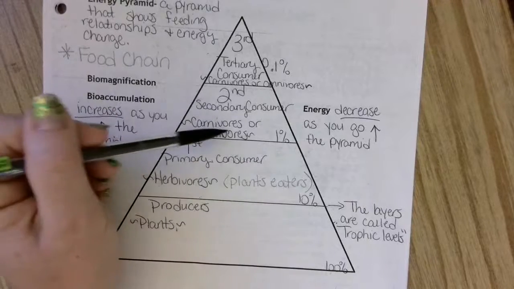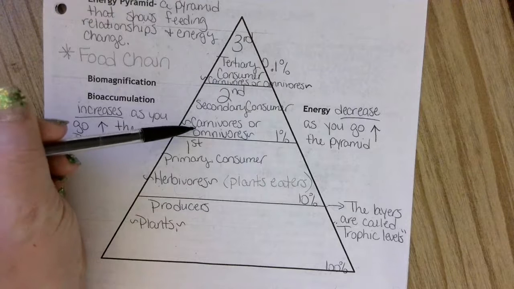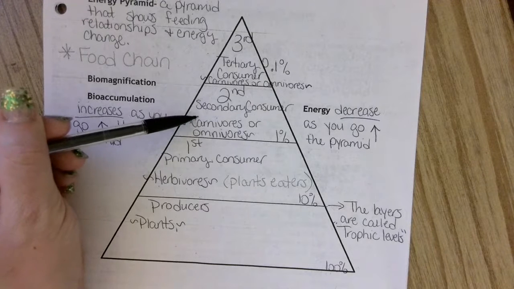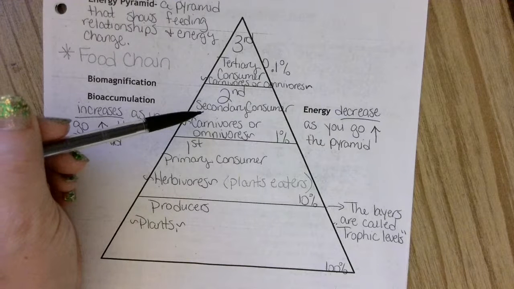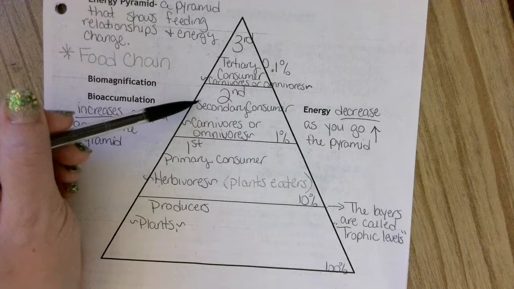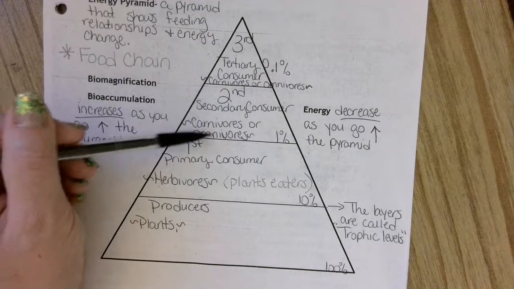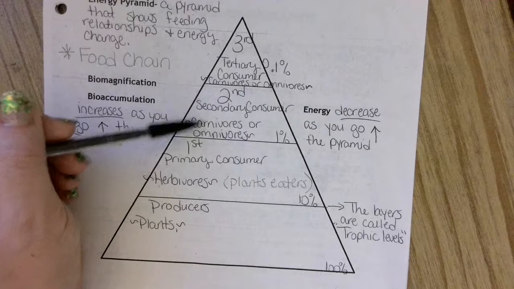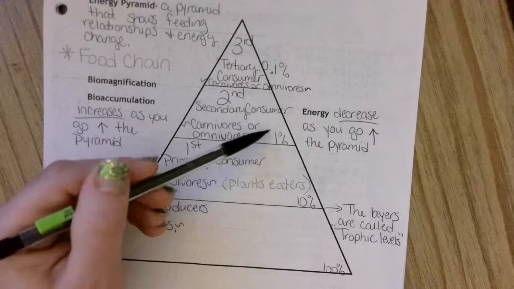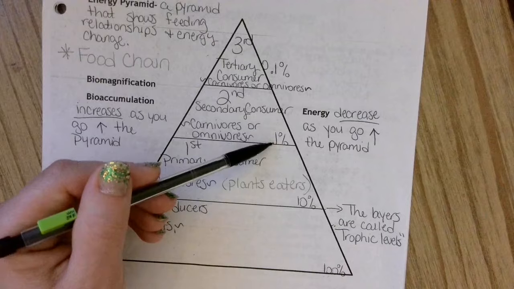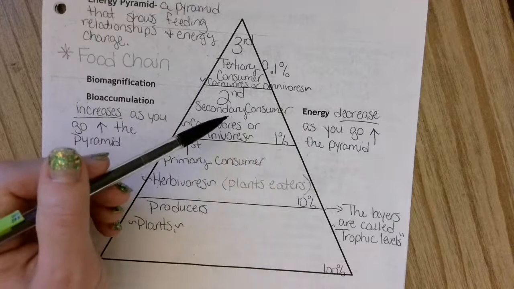And then right here, you would have things like bears, because bears are omnivores, dogs, cats, possibly even eagles or vultures, anything like that that still has a natural predator, but is able to eat other things, is going to be in the secondary consumer. Okay, and again, the energy level is still decreasing. So that means that they are only getting a little bit of energy from what they eat.